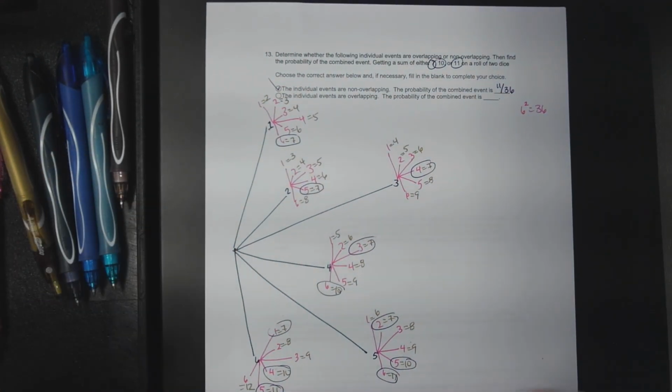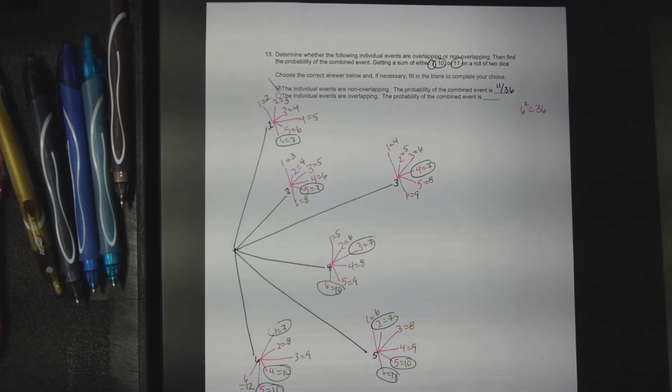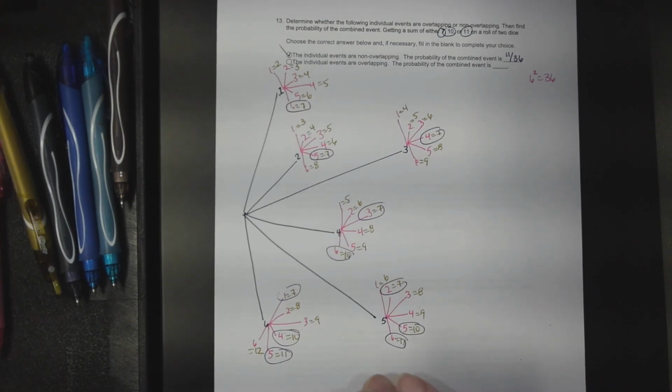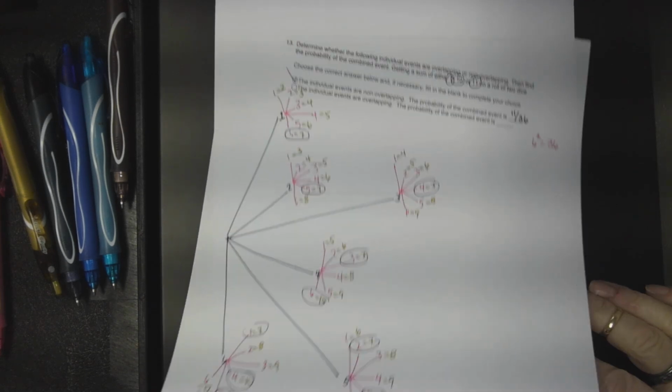Individual events, non-overlapping, right? Because our rolls wouldn't overlap. There's no way they could, right? One roll, then you pick them up and you roll them again, so there's no overlap. Cool? Everybody good with that? Okay. Everybody can draw that, right? I mean, we've drawn it twice now.